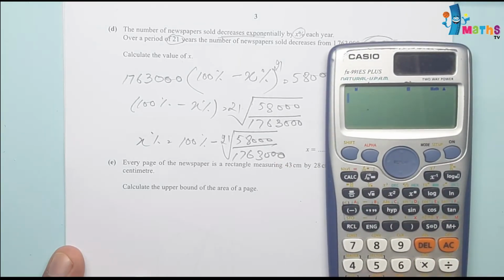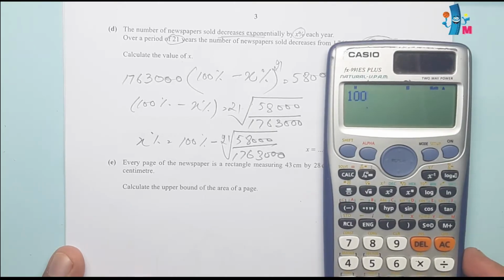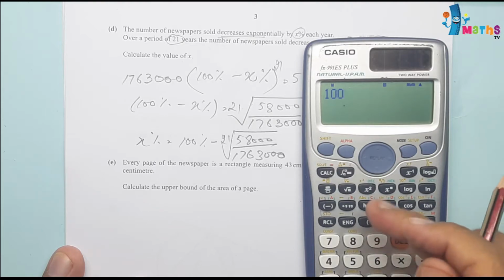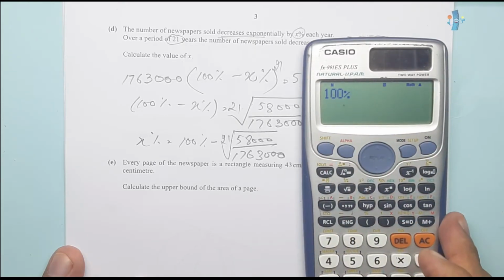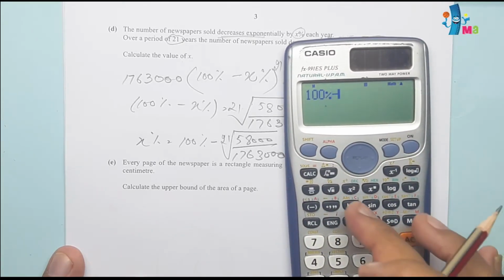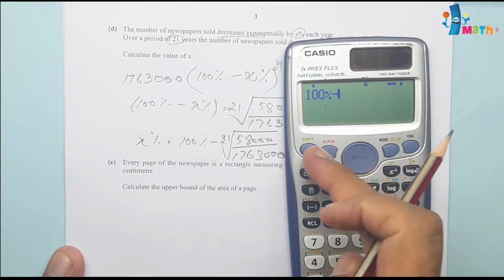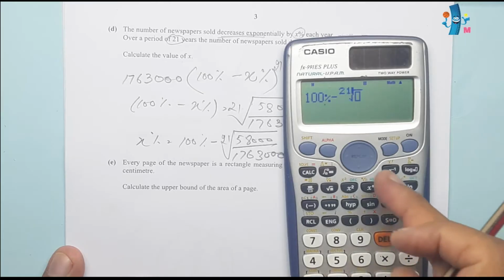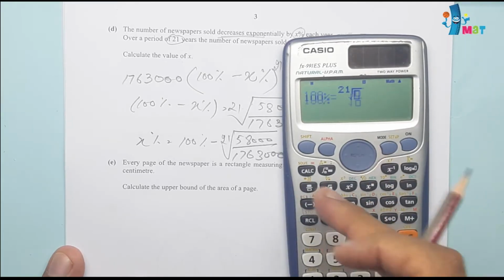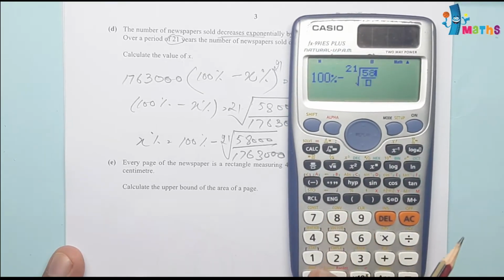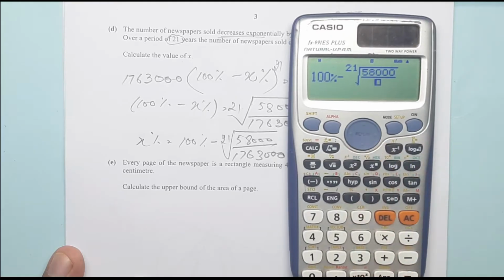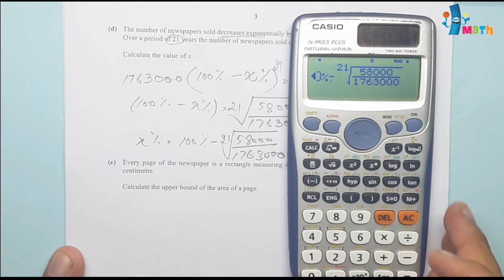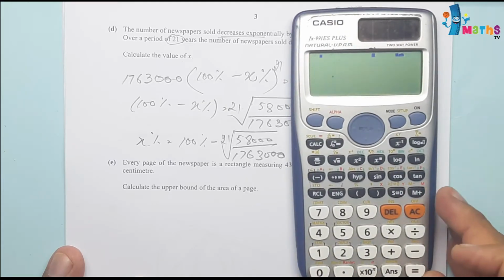So 100%, the percentage symbol is also here with the shift. So 100% minus, then the exponent root, this will be 21, and the fraction 58000 divided by 1763000.